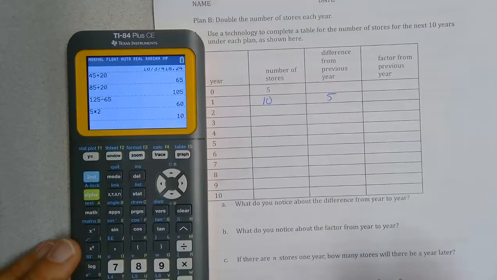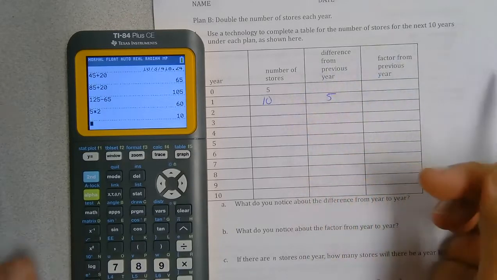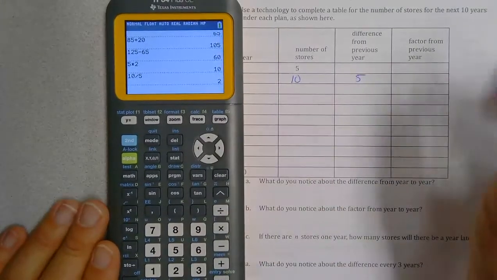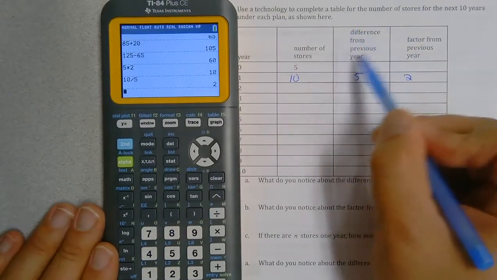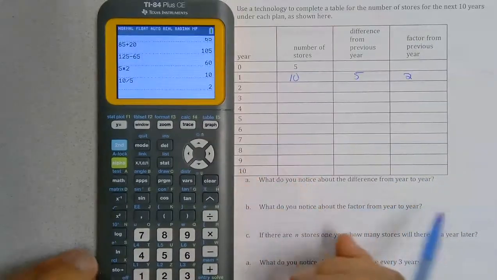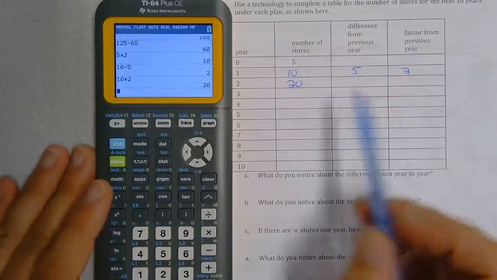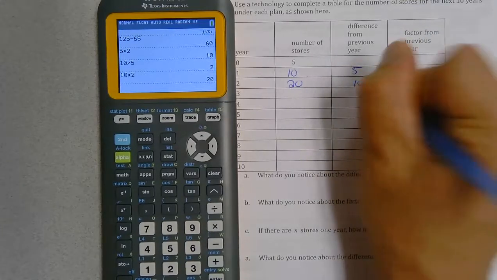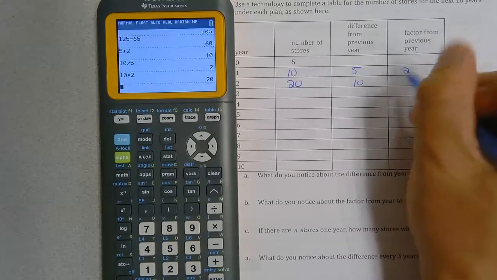So now the factor, though, to go from 5 to 10, what you multiply by, you can go 10 divided by 5 to figure out the factor. The factor is 2. So the difference is what we're adding, and the factor is what you're multiplying by. So now if I take my 10 stores and double them, I have 20. So my difference, if I subtract 20 minus 10, is 10. But my factor, 20 divided by 10, is 2.